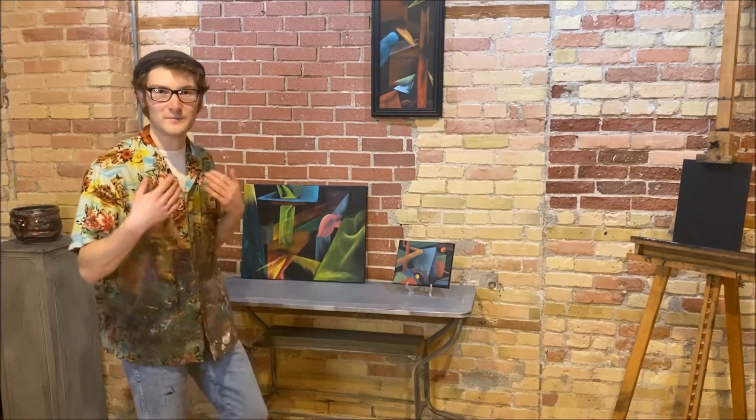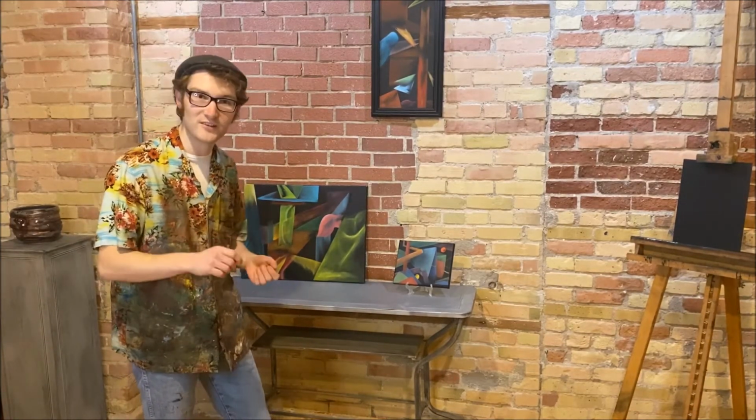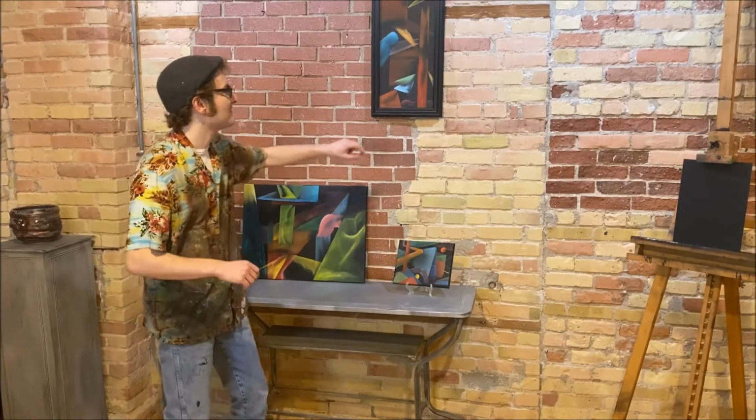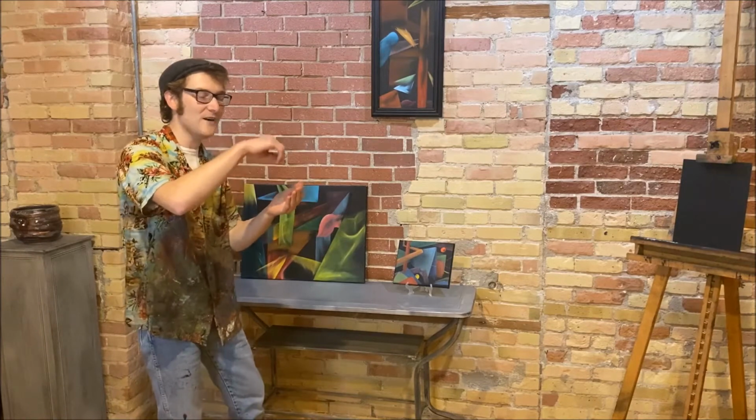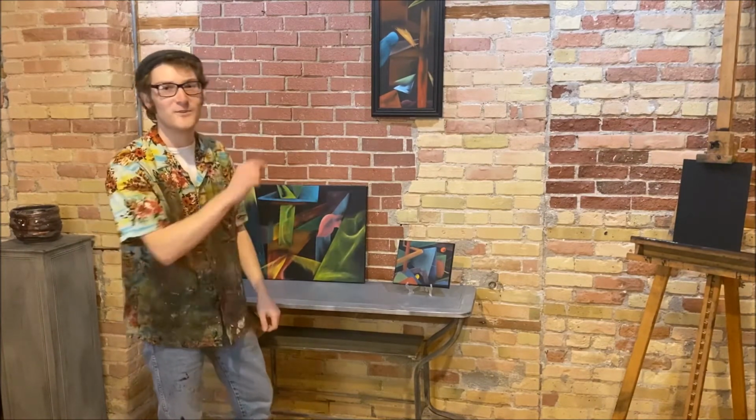I do mainly my paintings on oil. I do more of a dry brush technique when I do mine. So you can see on these layers right here, it doesn't look very wet, it's very soft and faded, and I can show you how that is done once we get to the demonstration.